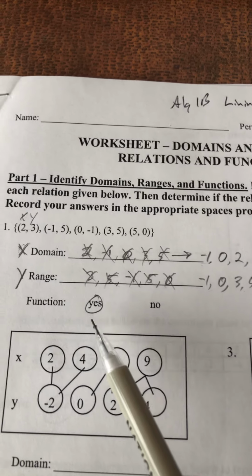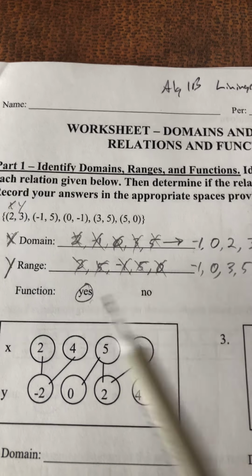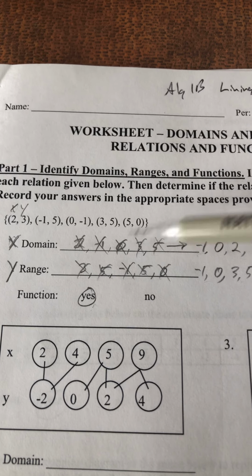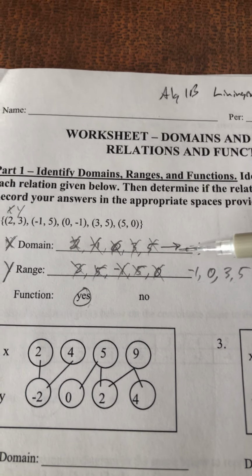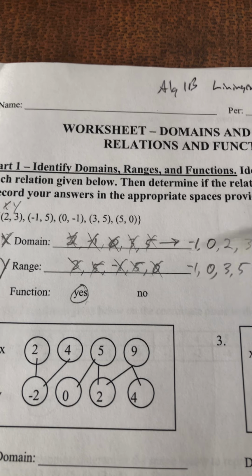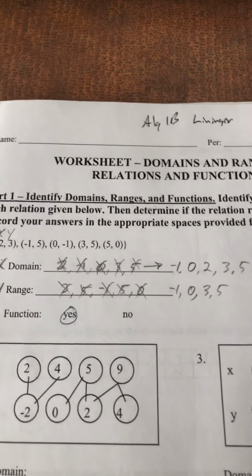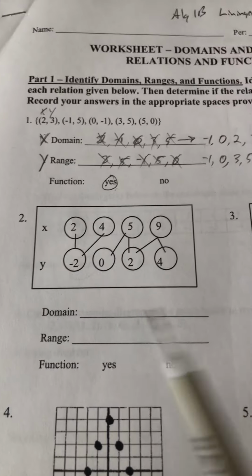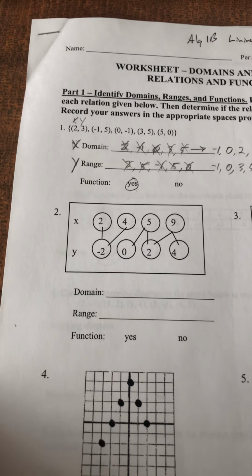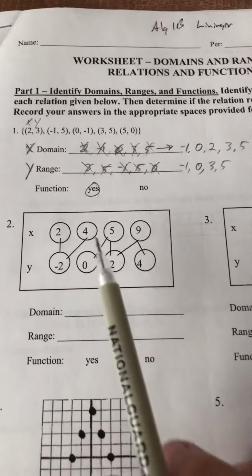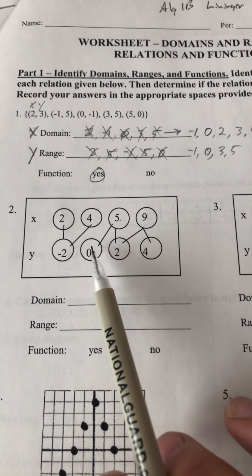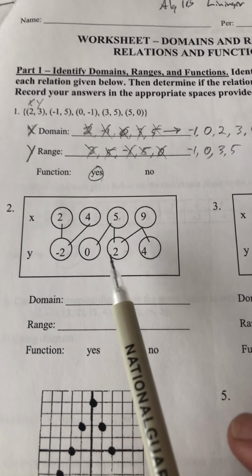So this one would be a function because there are no double x values that go to different y values. All right. Let me give you a graphic of that. For number two, I didn't do number two, but I did graph number two. So if you notice that there's an x value here that goes to two different y values. This is not going to be a function.